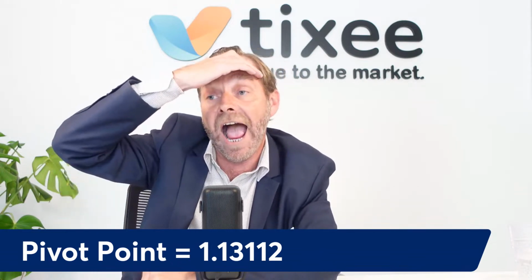It gives me the pivot point of 1.13112. So I've got my pivot point. I then times it by 2, take away the low, which gives me a potential resistance level of 1.13667. Take that pivot point again, times it by 2, and take away the low of 1.12788, gives me the potential resistance. So let's bring the British pound up now.